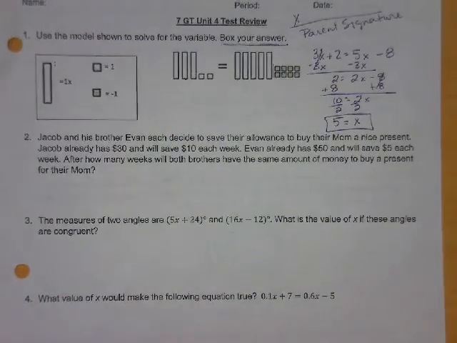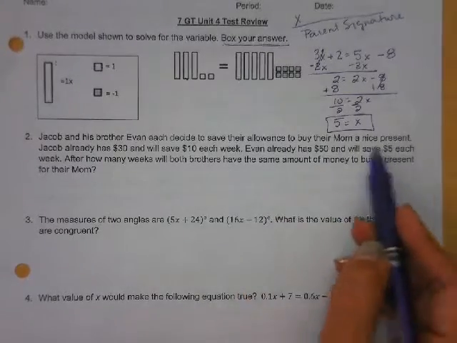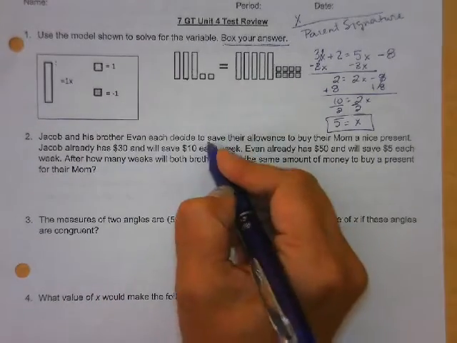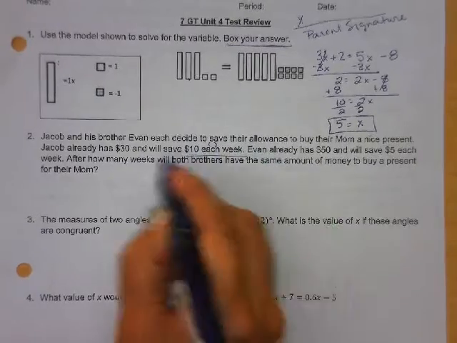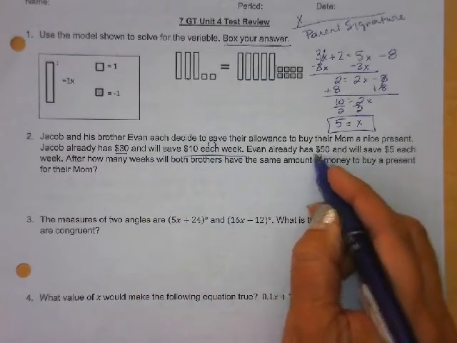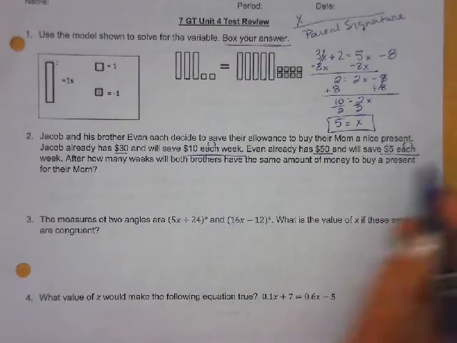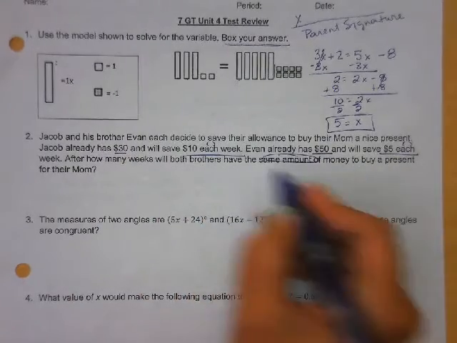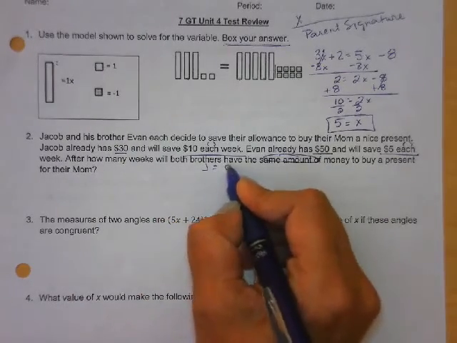Jacob and his brother Evan each decide to save their allowance to buy their mom a nice present. Jacob already has $30 and will save $10 each week. Remember, each is a multiply word. Evan has $50 and will save $5 each week. How many weeks will both brothers have this same amount? So Jacob needs to be equal to Evan.